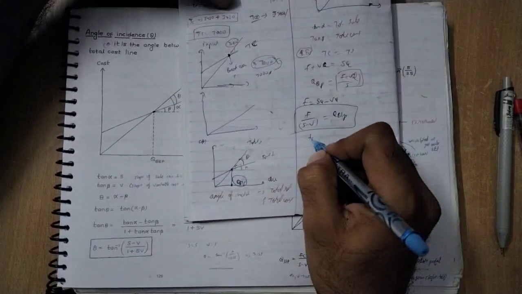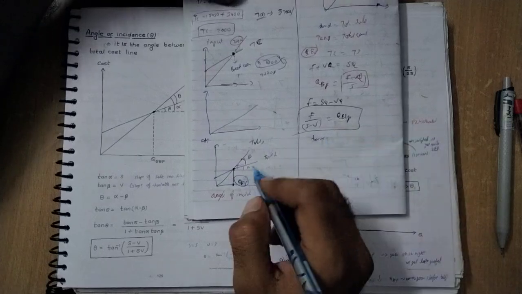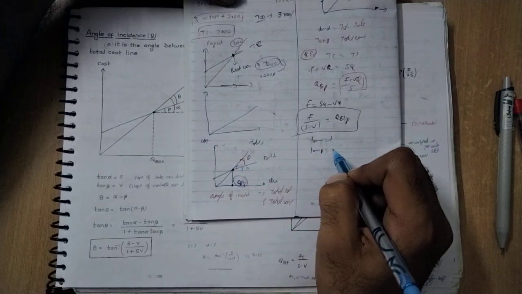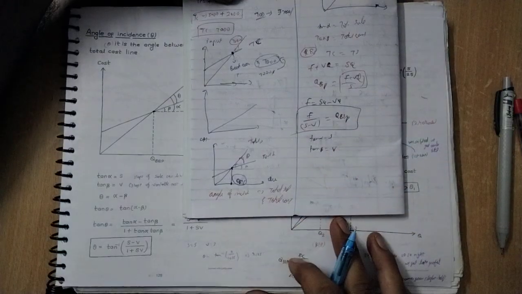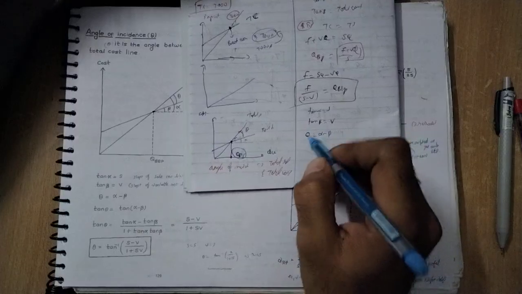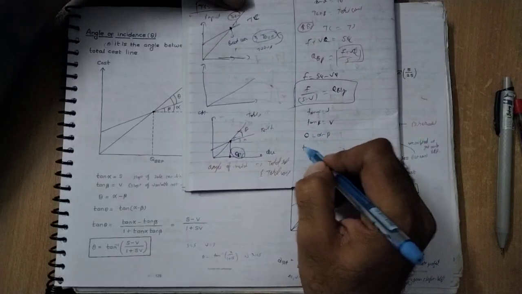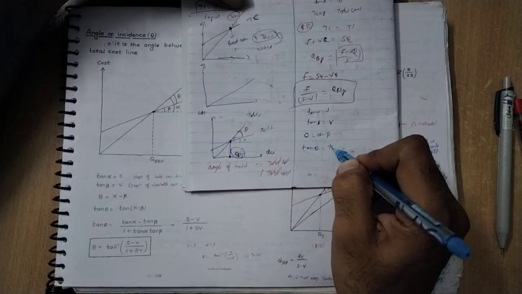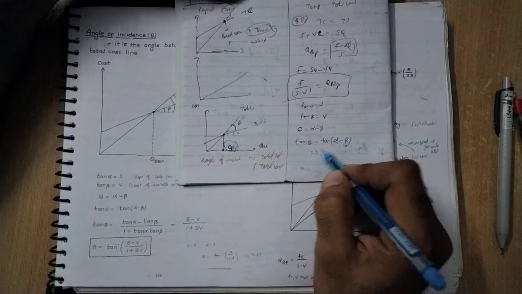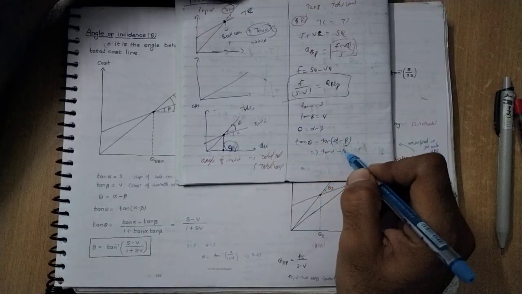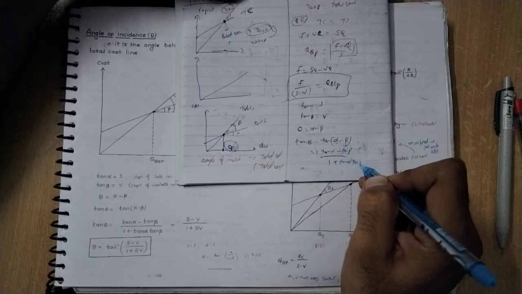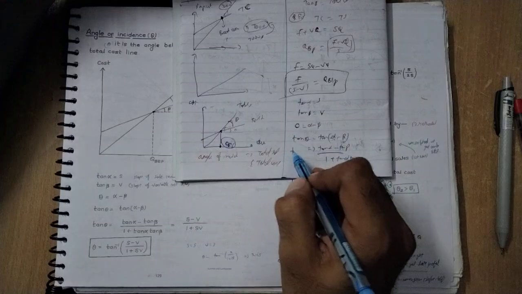So what I just told, tan alpha is equal to sales, tan beta is equal to total cost. Let us mention it as V. So theta will be theta equal to alpha minus beta. If you want to represent it in a different format, tan theta equals tan alpha minus beta. So what is the formula of tan alpha minus beta? It is tan alpha minus tan beta divided by 1 plus tan alpha tan beta. This is tan theta.